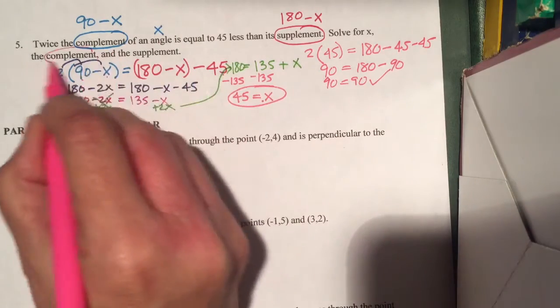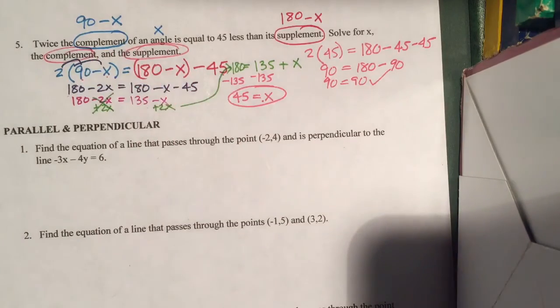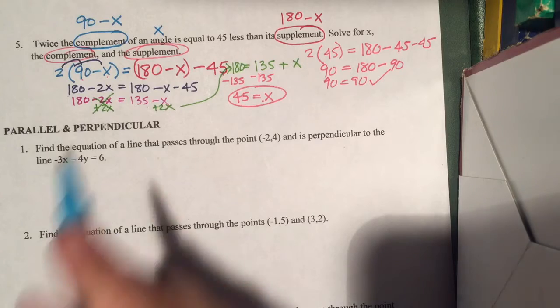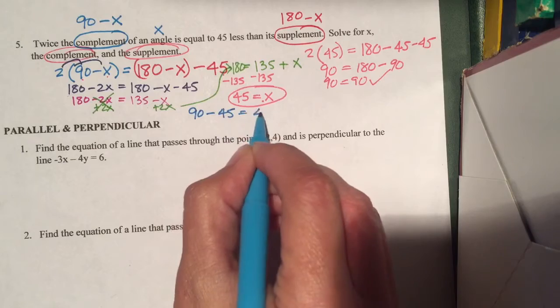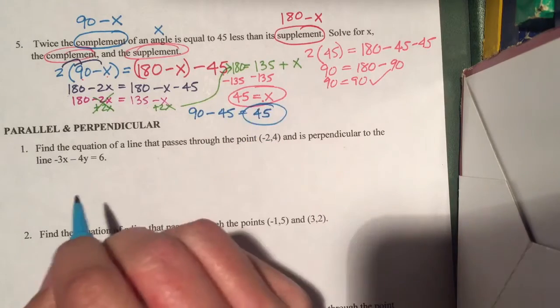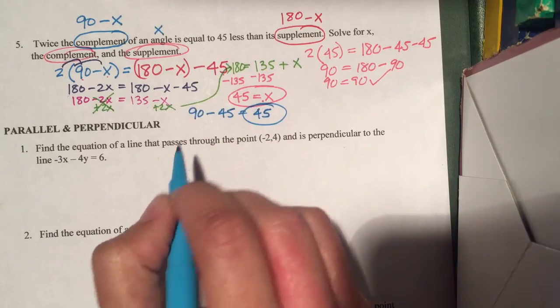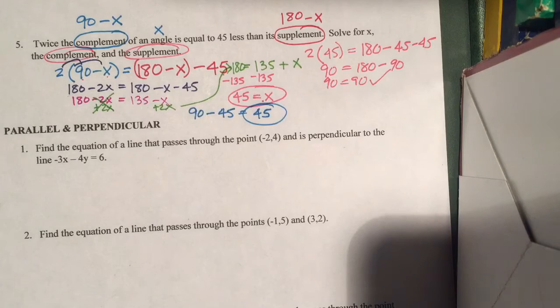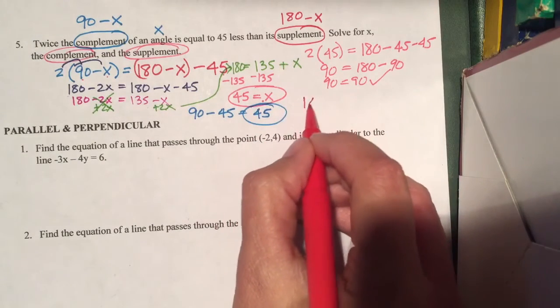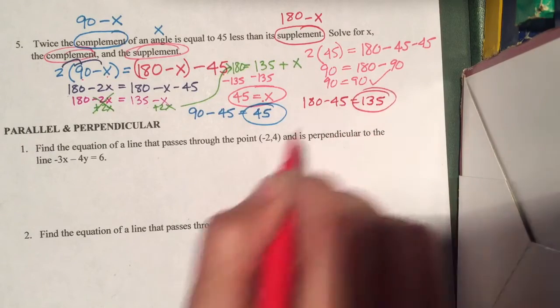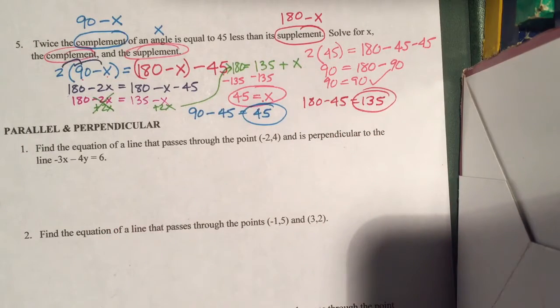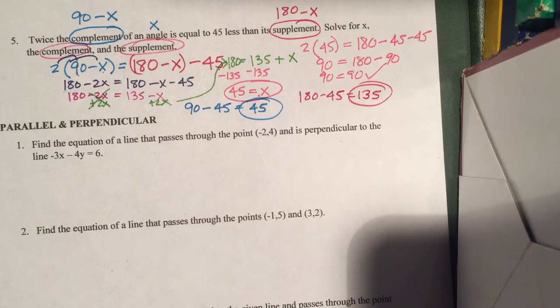But I also want to know the complement and the supplement. Well, remember, the complement was 90 minus x. So what's 90 minus 45? 45. So the complement's 45. The supplement was 180 minus x. So 180 minus 45 equals 135. And that is your supplement. So that's how you solve the word problems with complementary and supplementary.